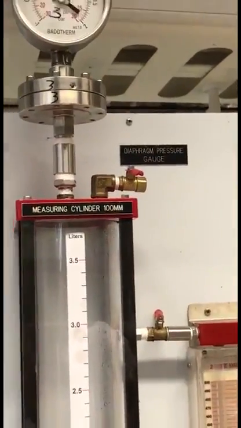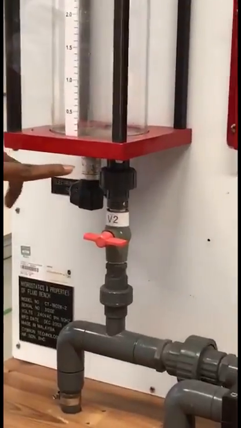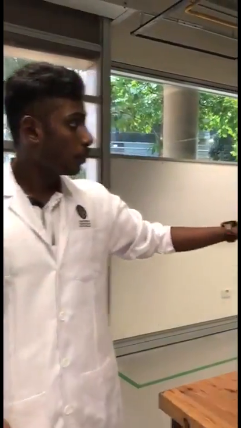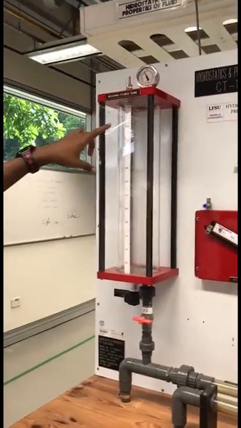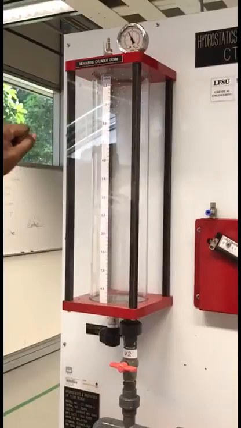After that, we have to slowly open the pump and then let the water flow throughout the valve V2. And then with this, we will get the water flow into this tank. So with the water flowing into the tank, we have to get 5 heights of readings. And then we have to get the pressure reading over here.